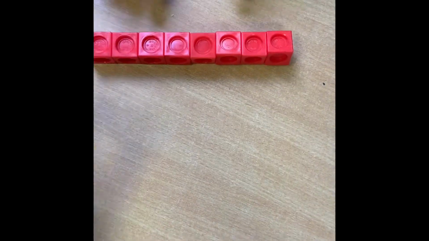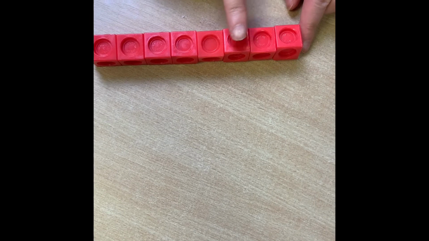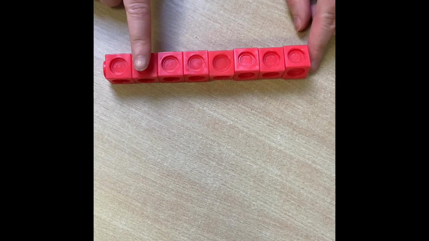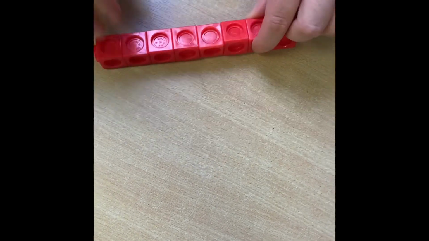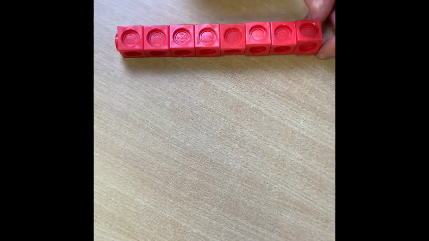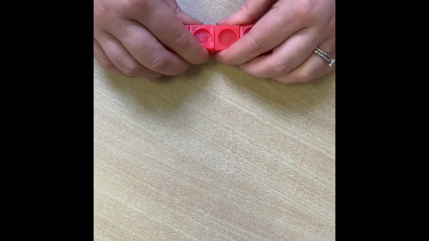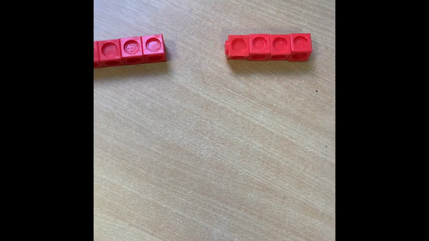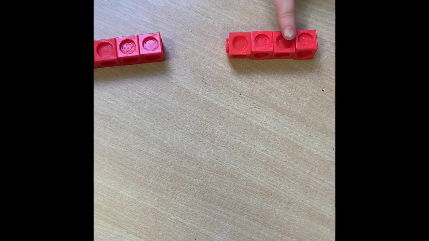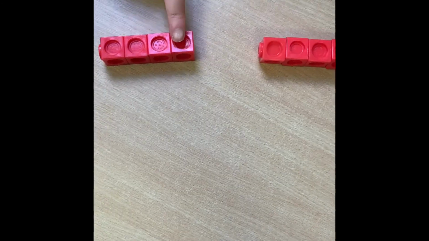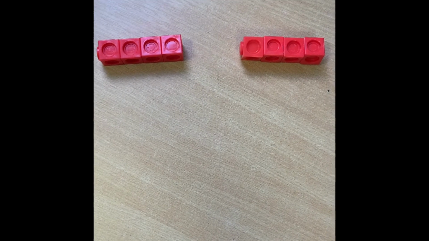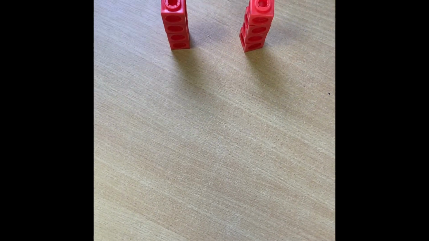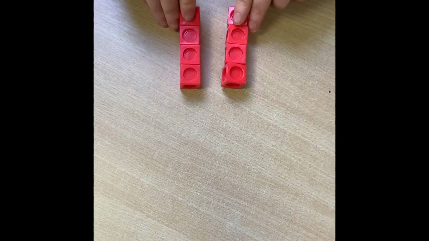Here is my whole to start with. 1, 2, 3, 4, 5, 6, 7, 8. Here is my whole. I have 8 blocks. Now, if I was splitting this into 2 equal parts, I would split this into 2 equal parts. Now I have 1, 2, 3, 4, 1, 2, 3, 4. I've split 8 into 2 equal parts. I've split this exactly in half.